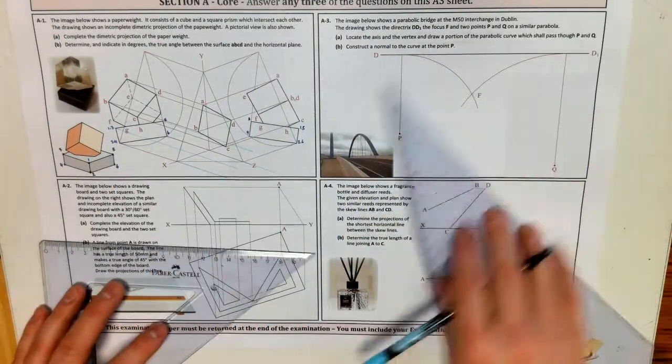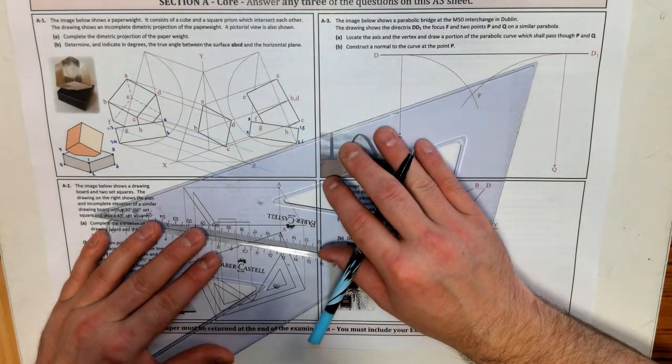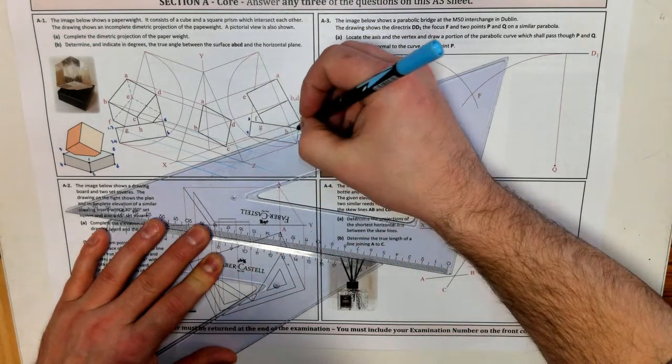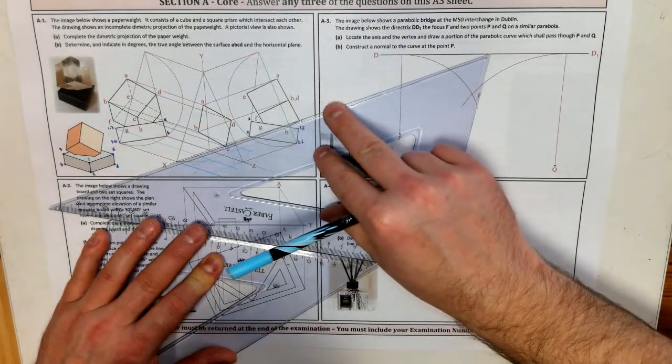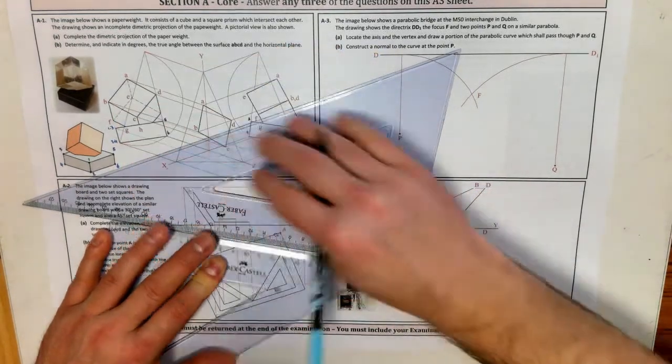Then coming in from the opposite view, we'll have 2 and 6. Again, we'll line up our set square there. Extend it on. Just draw them in lightly. Extend it on. And extend it on. And we can locate everything now in a moment.